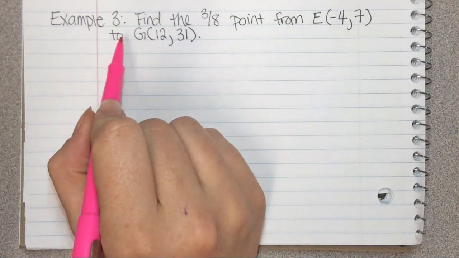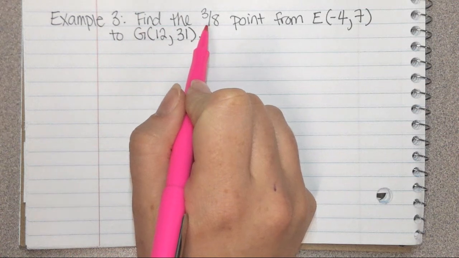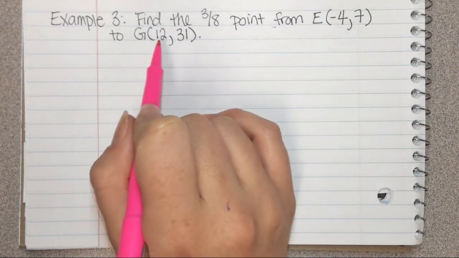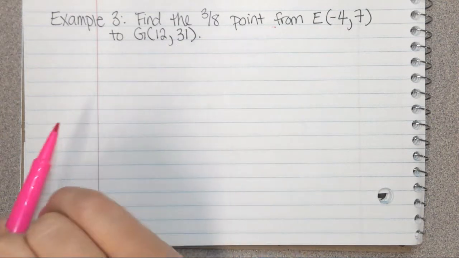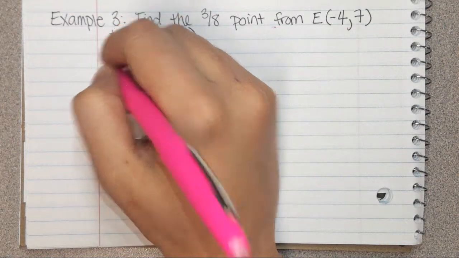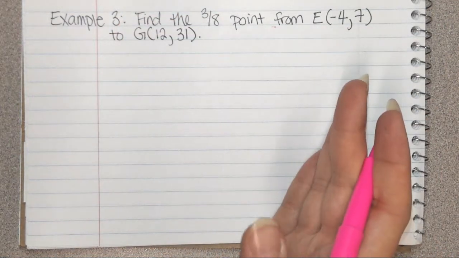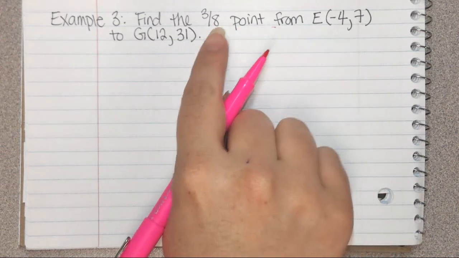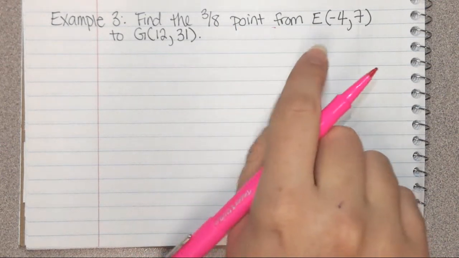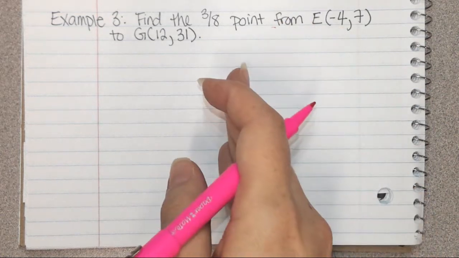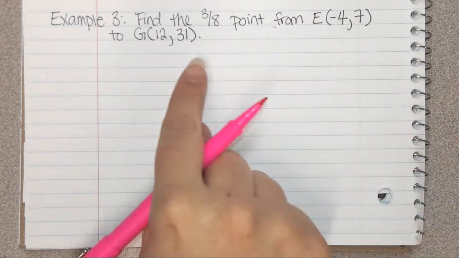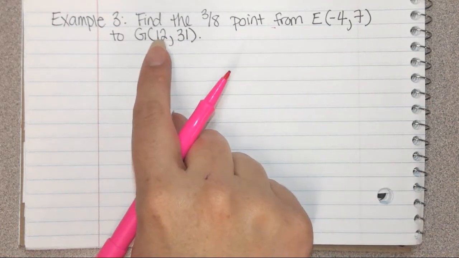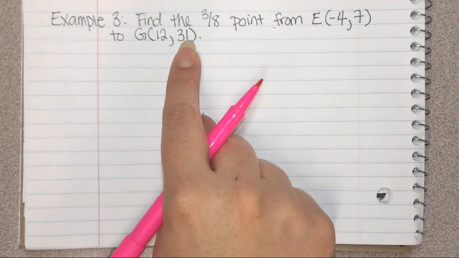Okay, for our last example, we're going to find the 3/8 point from point E, which is at (-4, 7), to point G, which is at (12, 31). The way that we're going to do this is actually kind of similar to what we did on the graph, where we took the rise and the run and multiplied it by our fraction. But instead of using the rise and the run by counting, we're going to find the rise and the run by finding the length between the x-coordinates and the length between the y-coordinates.